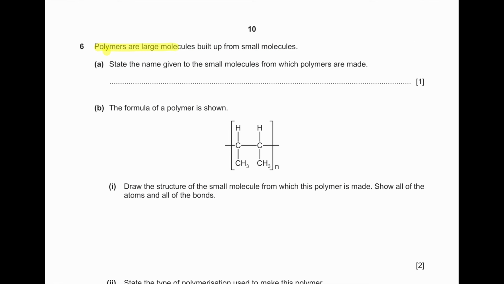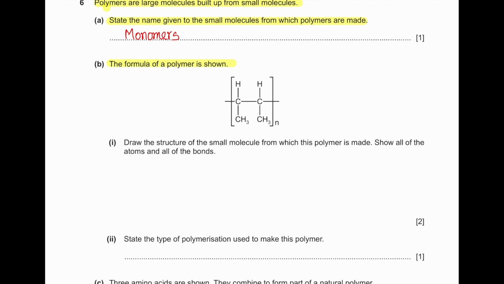Polymers are large molecules built up from small molecules. State the name given to small molecules from which polymers are made. So we know polymers are made from monomers. Part B. The formula of the polymer is shown here. We can see a carbon-carbon single bond, with a CH3 on each end and hydrogens. Draw the structure of the small molecule from which the polymer is made. Show all of the atoms and all of the bonds.